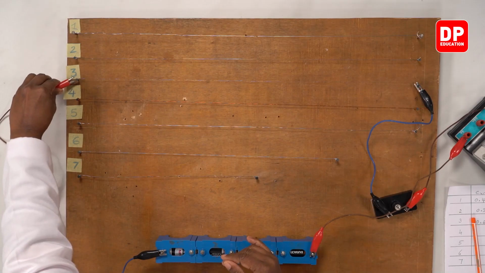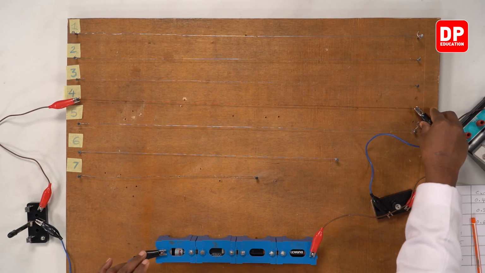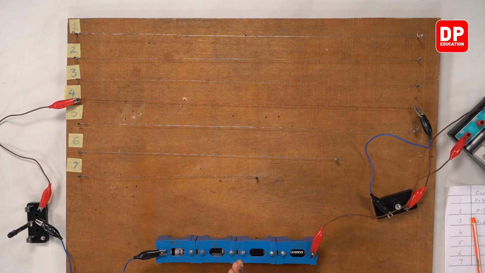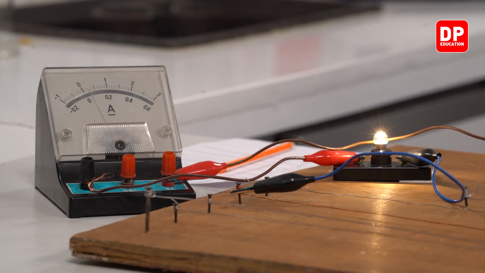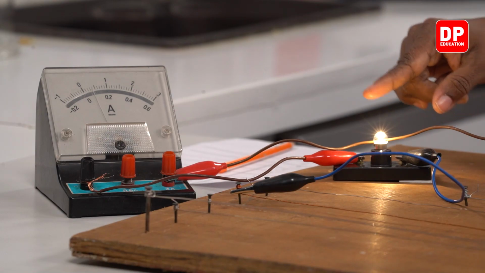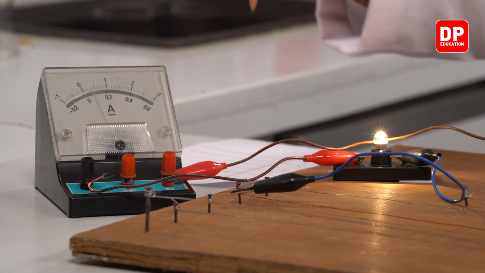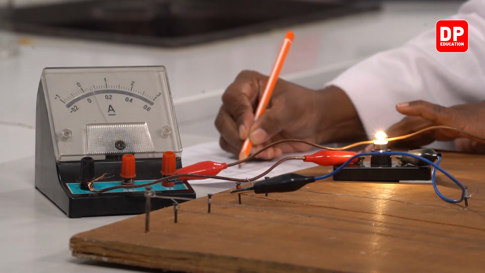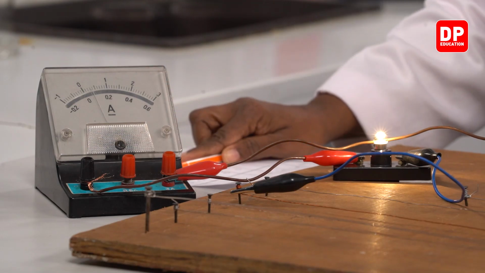Now I am going to connect it to the fourth one, that is the copper conductor. Now copper, when we close the switch with the fourth conductor. Now look at the brightness. Very bright, and look at the ammeter reading. So the ammeter reading is 0.4 and also very, very bright.